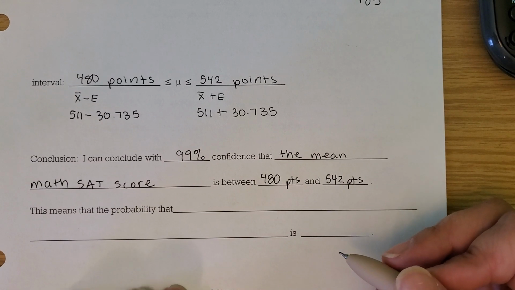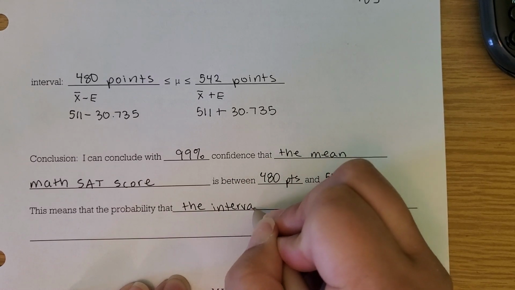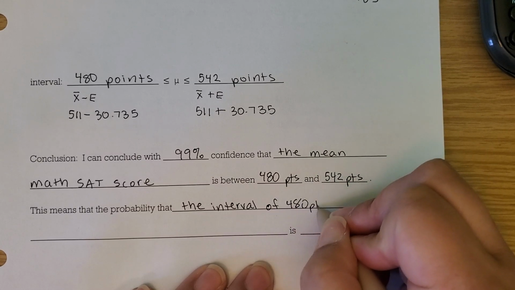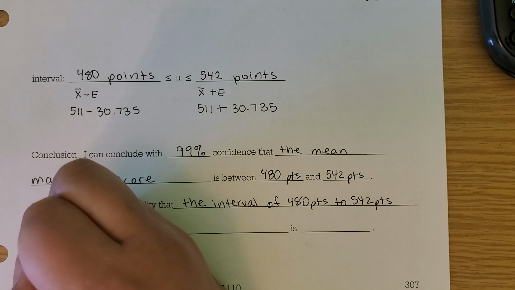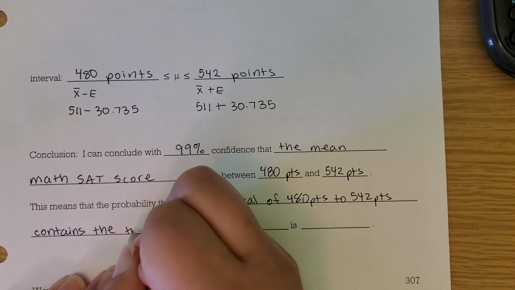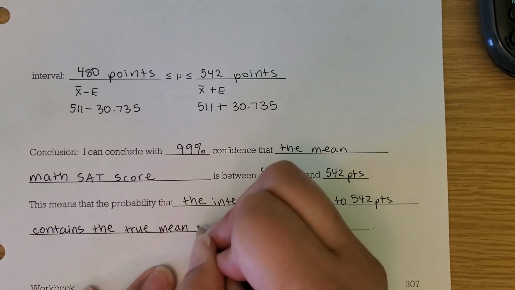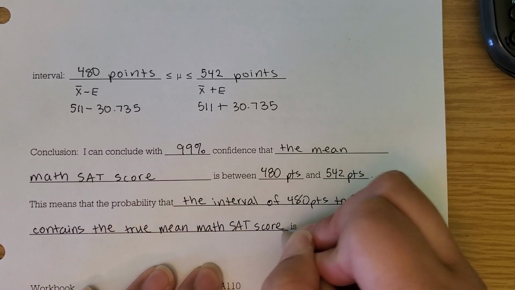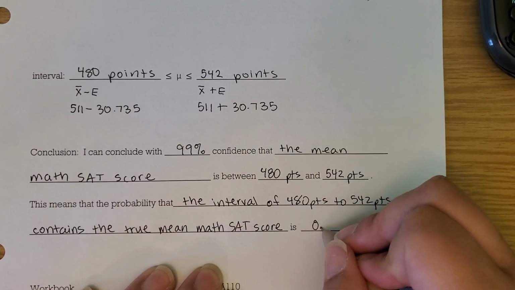This means that the probability that the interval of 480 points to 542 points contains the true mean math SAT score is, since we use 99%, 0.99.